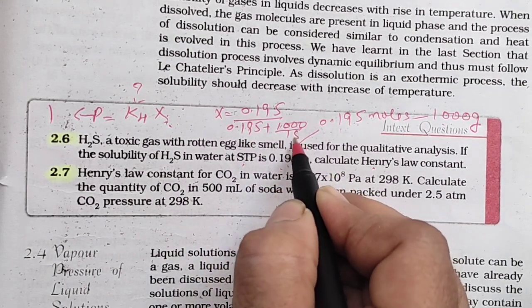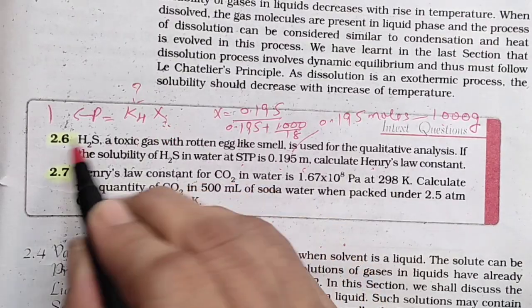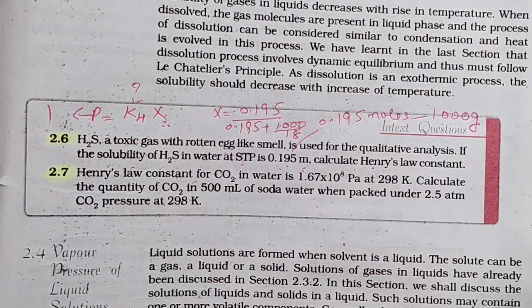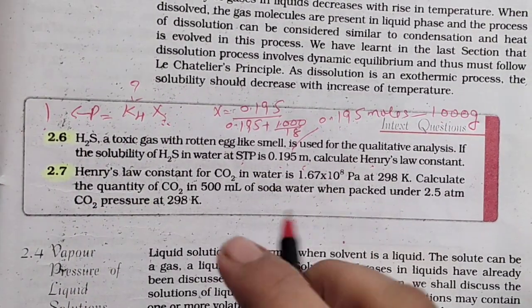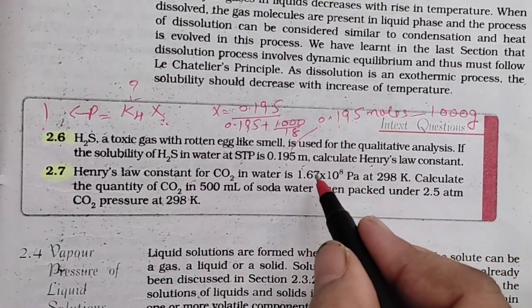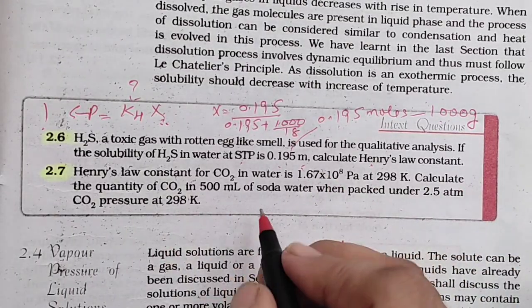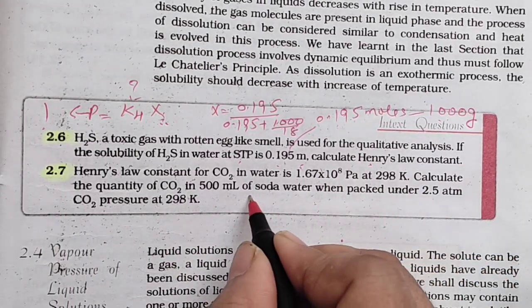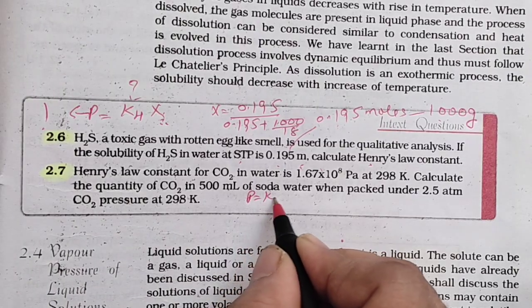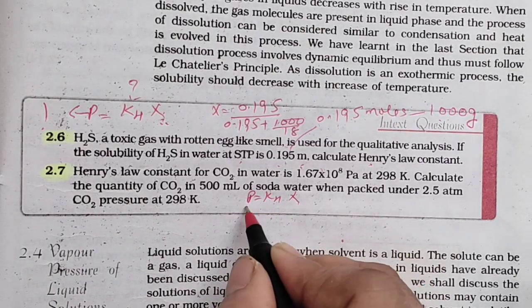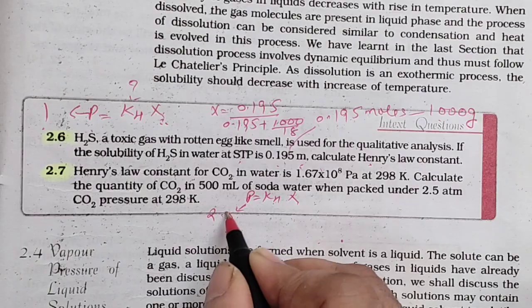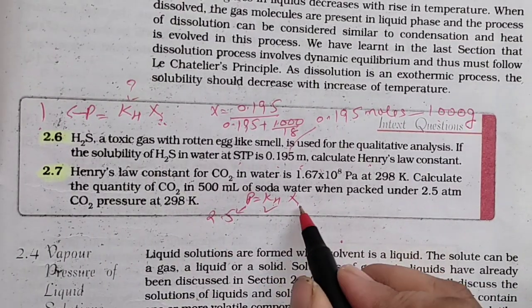So you will substitute this chi here. This is known and KH can be calculated. In this question, children, same way KH is given, the amount is to be calculated, pressure is given. So the formula is P is equal to KH into chi. You know P is given as 2.5, KH value is already given. Mole fraction you will have to calculate.